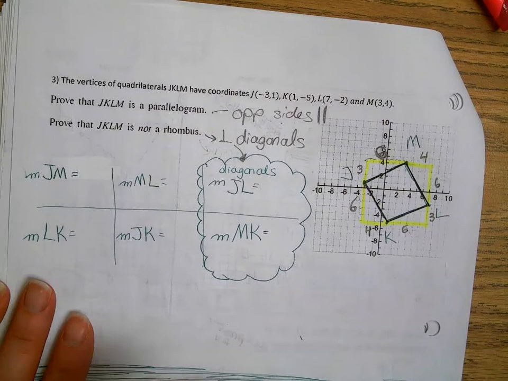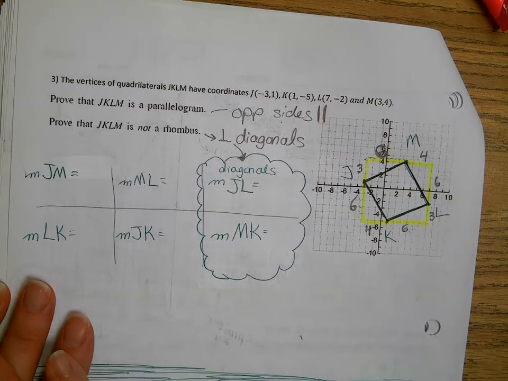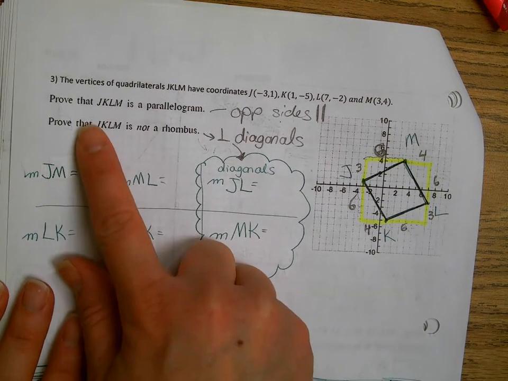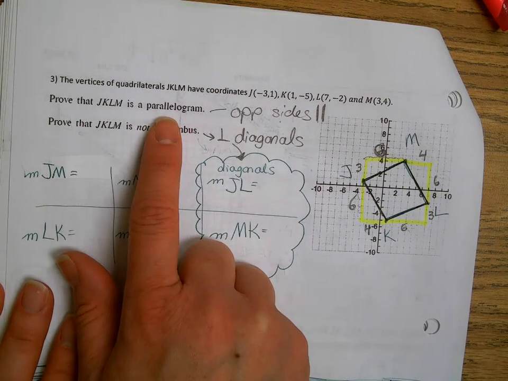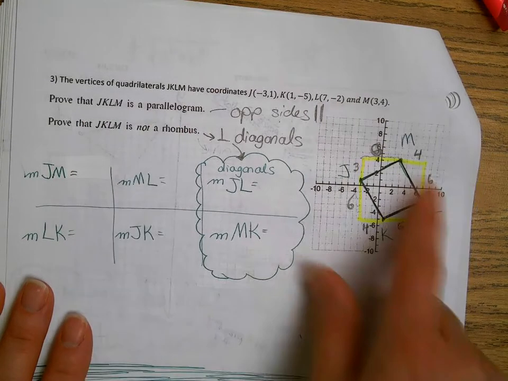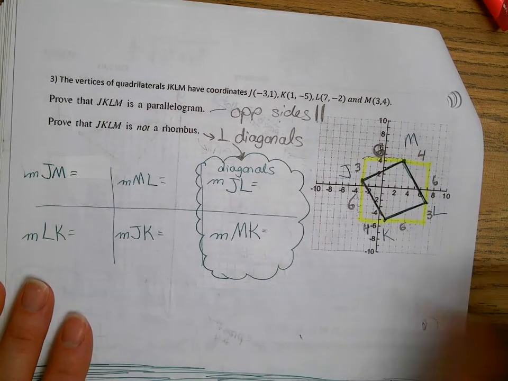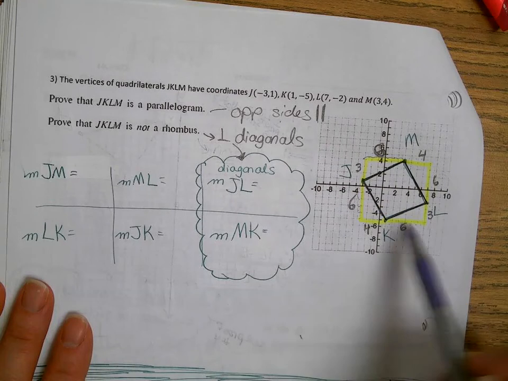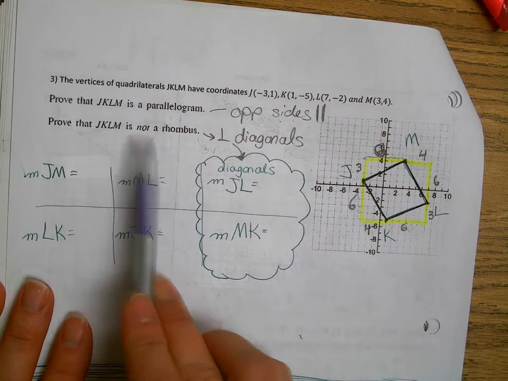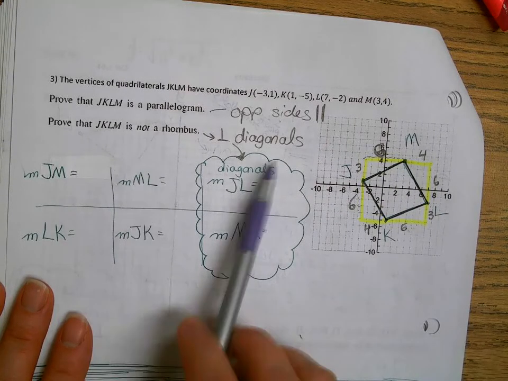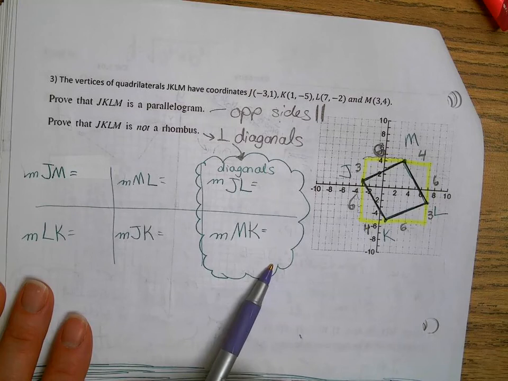Okay. But proof number 3 on the back is one that I know some of you were missing the mark on or skipped. So to prove JKLM is a parallelogram, you need 4 sides to be parallel to each other, or for the not a rhombus, you need the diagonals here.